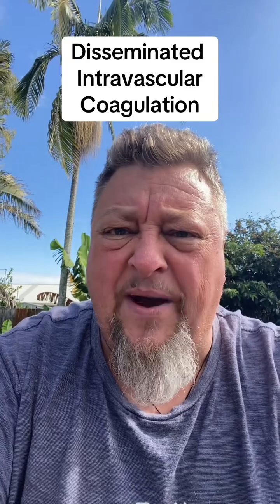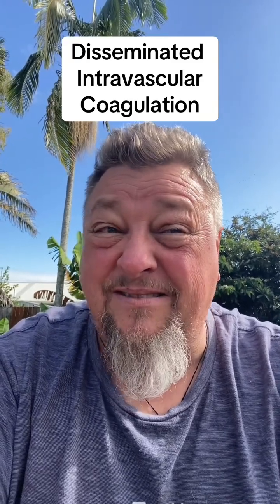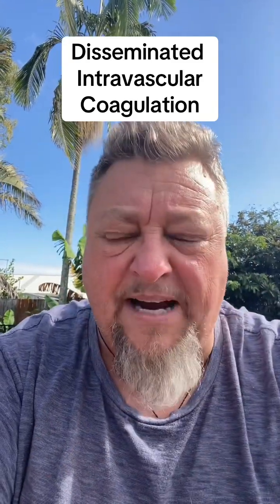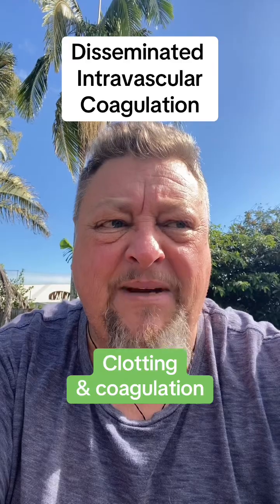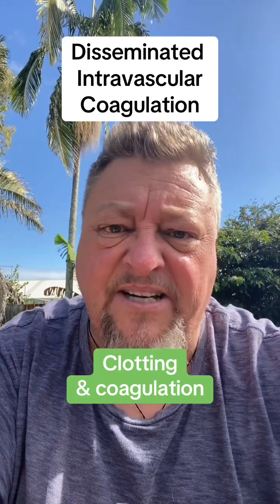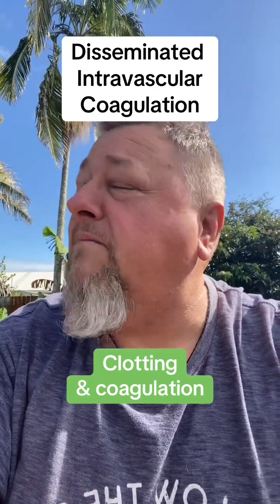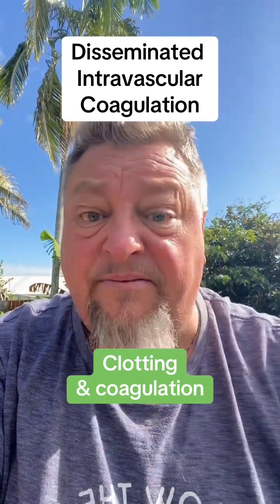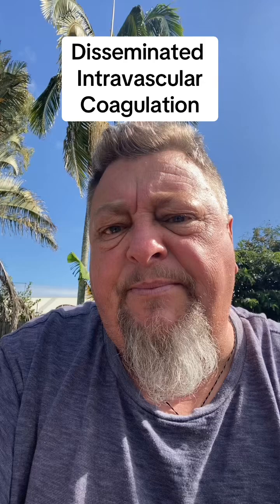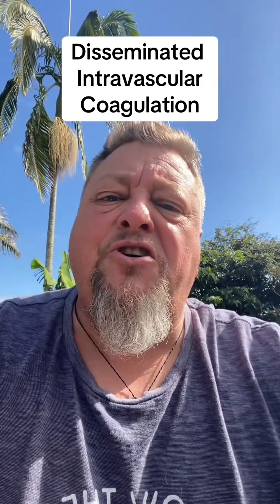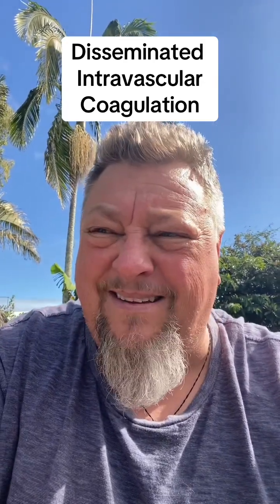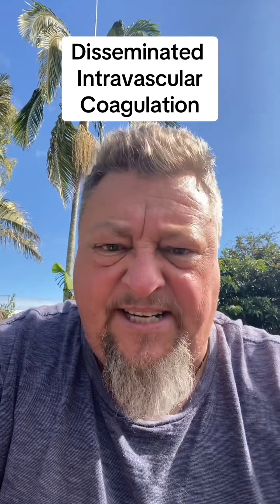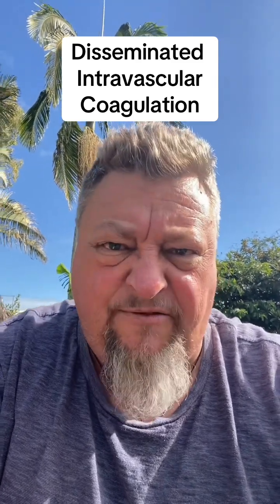Disseminated intravascular coagulation, as the name implies, let's just look at that medical term backwards. It's coagulation, so clotting and coagulation of blood, intravascular, inside blood vessels, magpies in the background, and it's disseminated, it's everywhere.